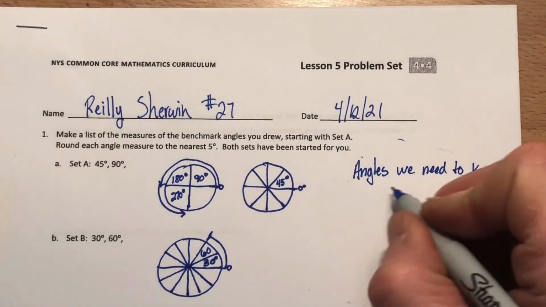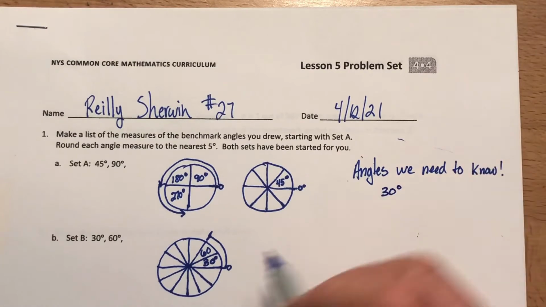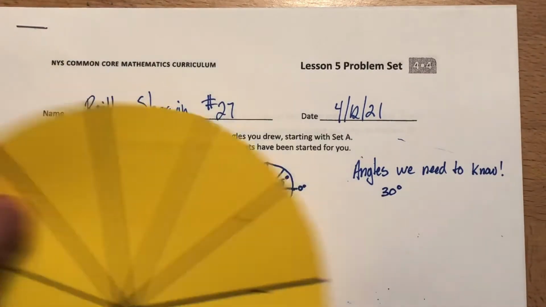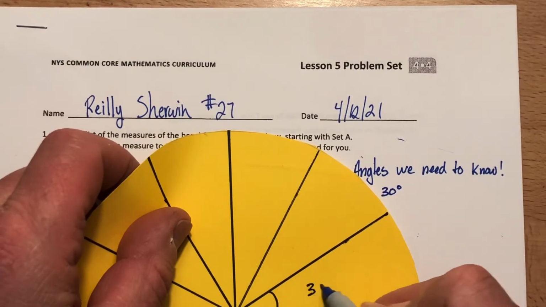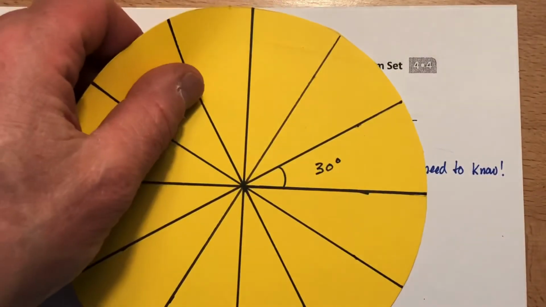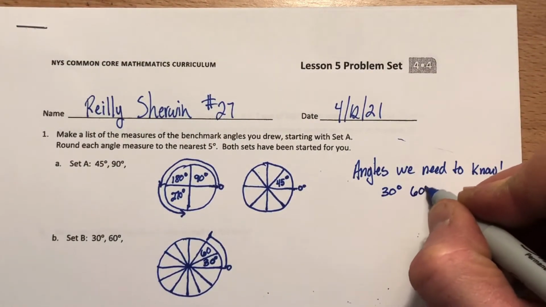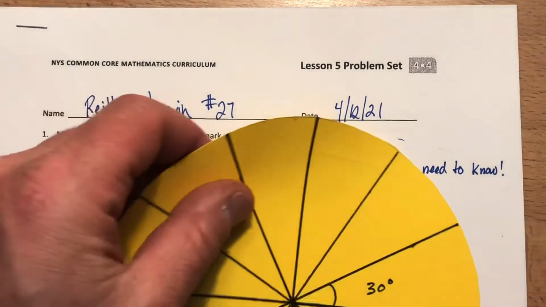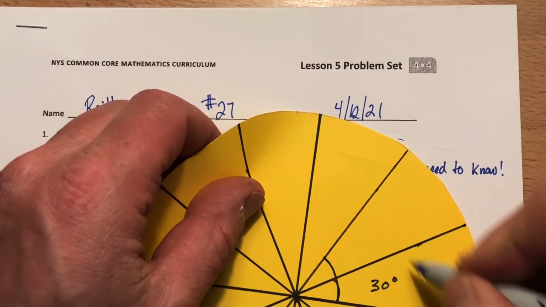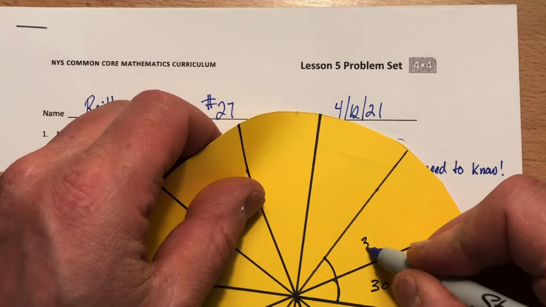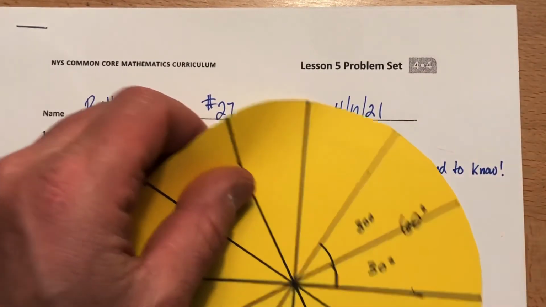Okay, we need to know what a 30-degree angle is. That's a small little acute angle right here. From here to here is 30 degrees. Cool. We need to know what a 60-degree angle is. It's two of these together, so from here to there. It's another 30 degrees, but together, that's 60 degrees.